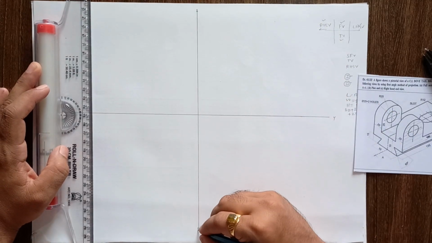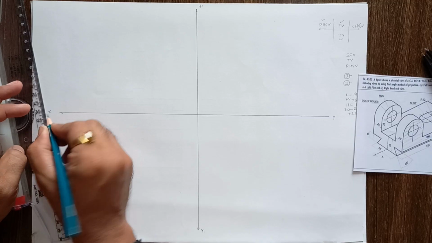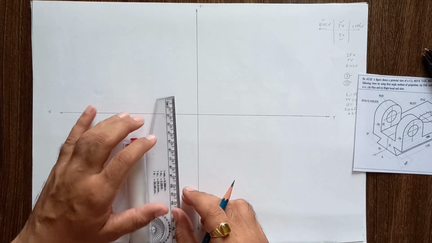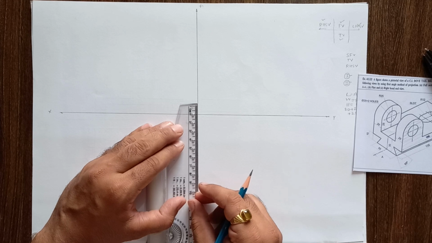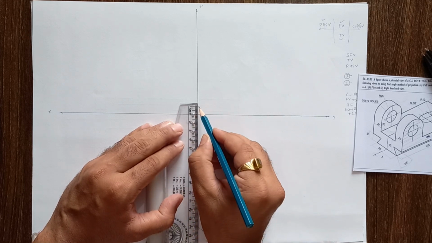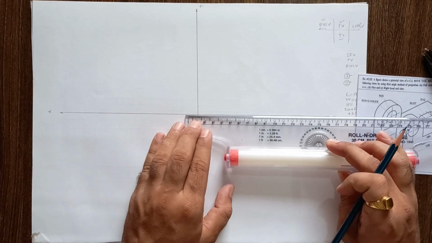This is X1, this is XY and this is X and Y. So there. Now draw another reference line which is at 10 mm distance. So keep the center line one, and above XY and below the axis mark at 10 mm distance.